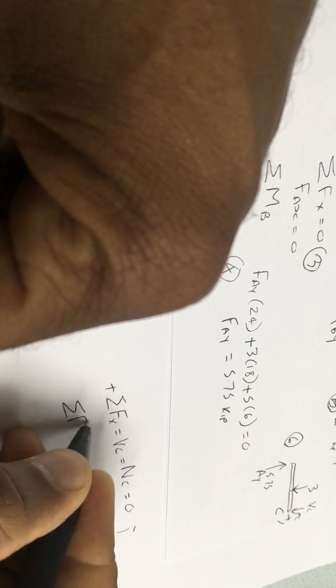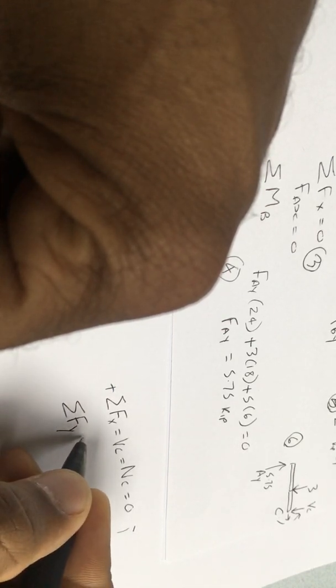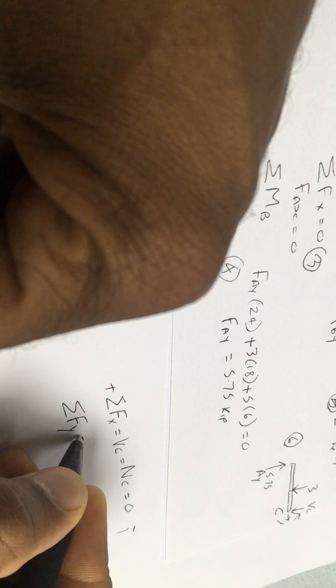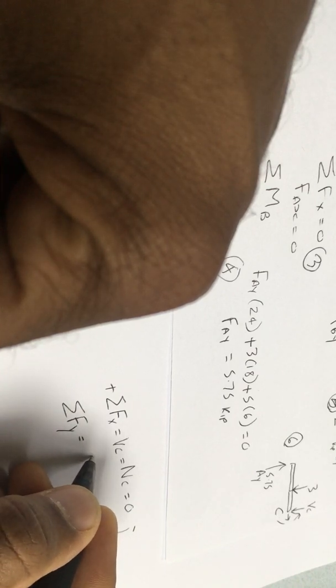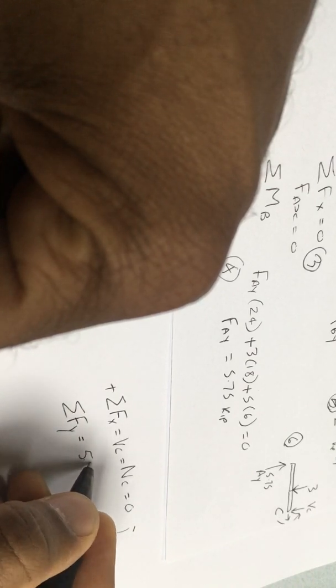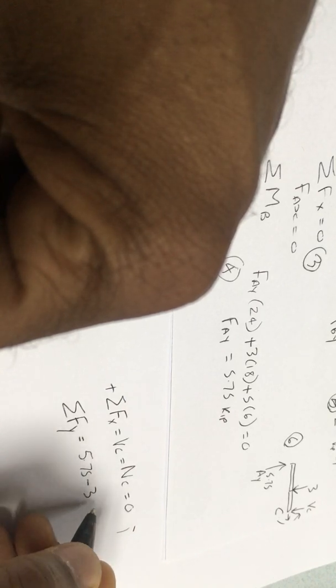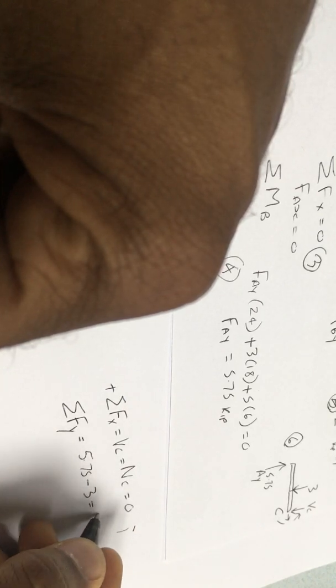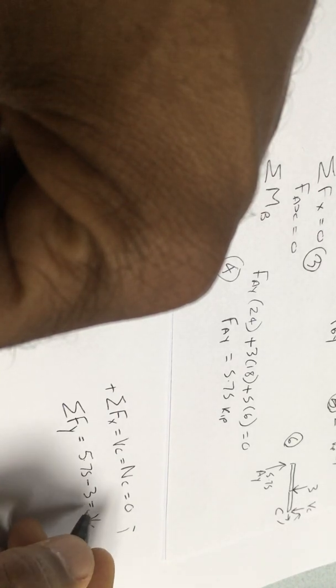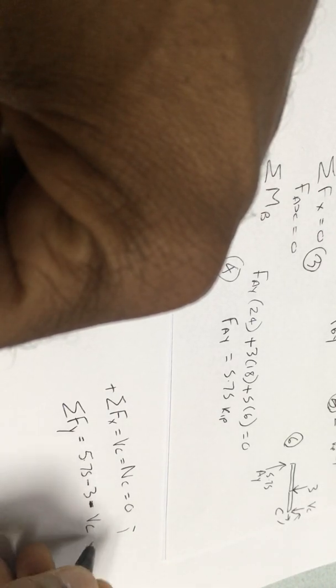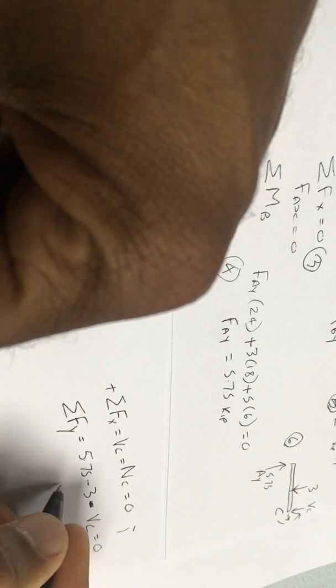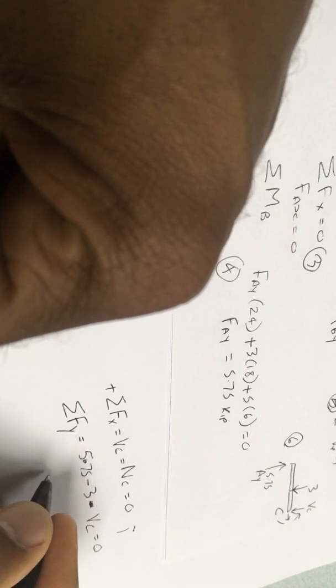Sum the forces in y direction, right? And you'd get 5.75 minus 3 would be equal to VC, or let's say minus VC is equal to 0. This is 5.75.